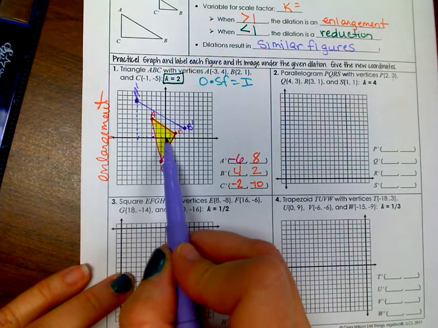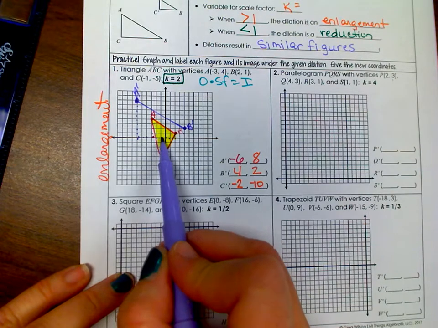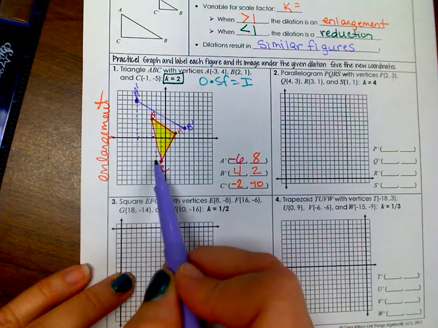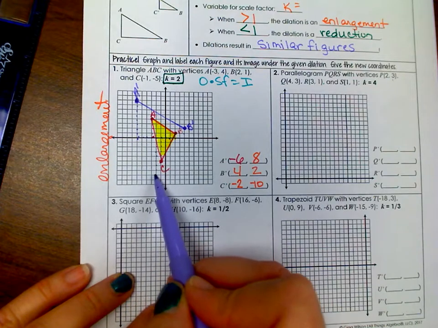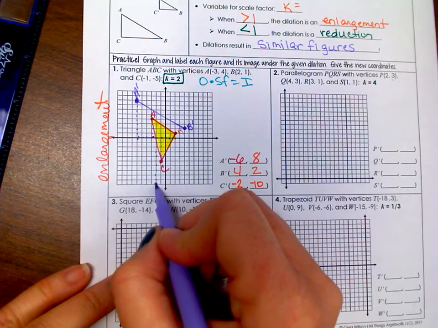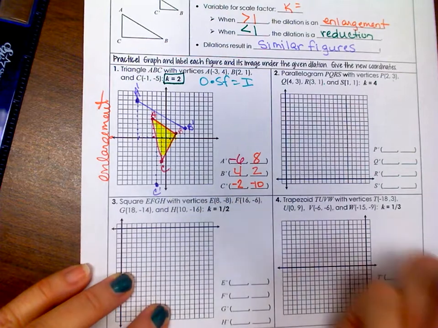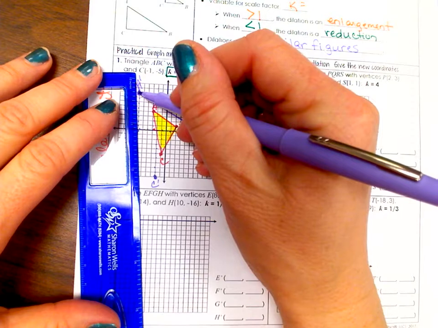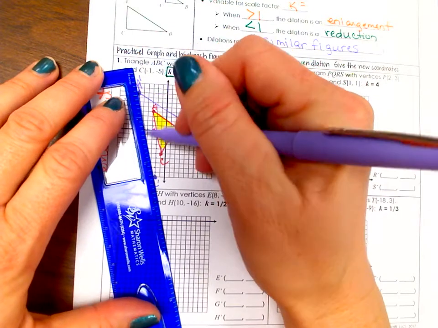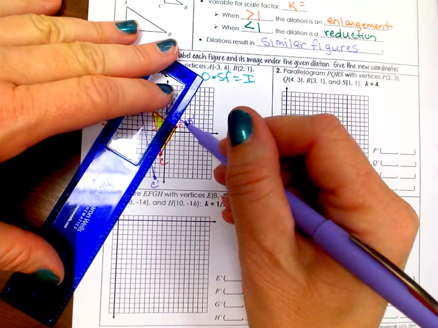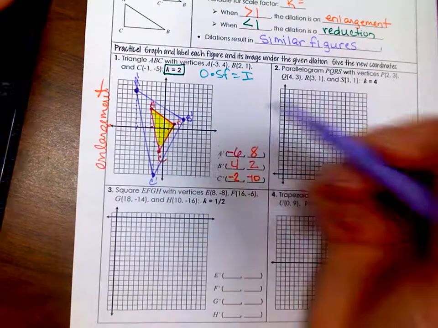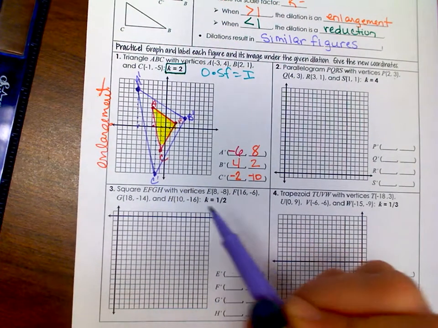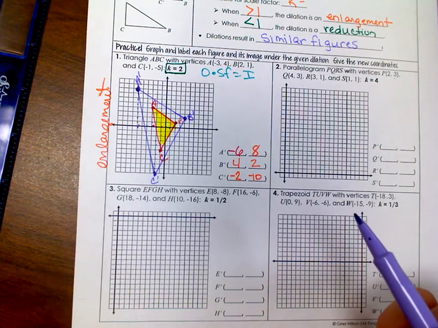So since it's negative, we're going to go to the left 1, 2, and down 10. 1, 2, 3, 4, 5, 6, 7, 8, 9, 10. And that's going to be my C prime. So let's draw the figure. And so my figure is the same shape, but it's enlarged. So it's a similar figure.